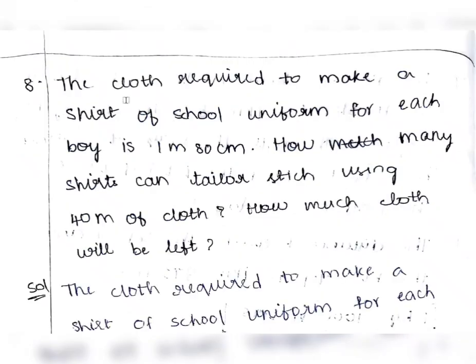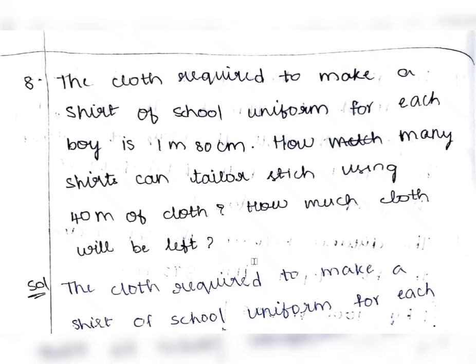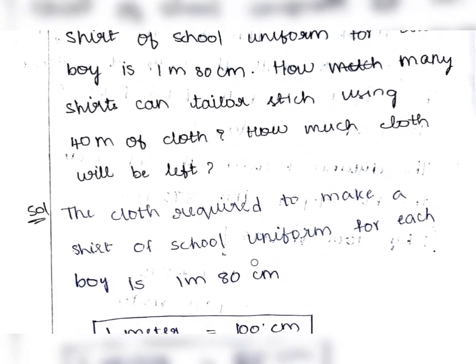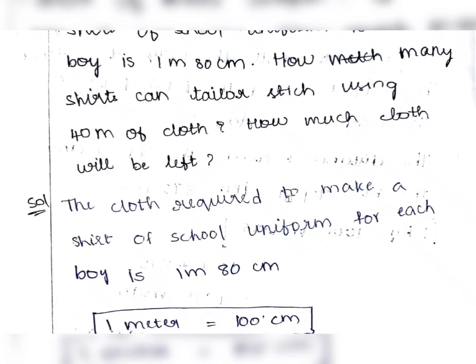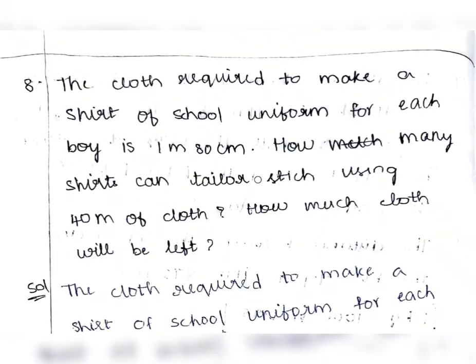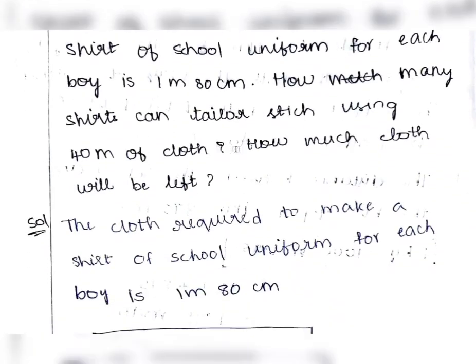Next, in exercise 1.5, the cloth required to make a shirt of school uniform for each boy is 1 meter 80 centimeters. How many shirts can the tailor stitch using 40 meters of cloth? How much cloth will be left? First, we have to write down what is given in the question. That is, the cloth required to make a shirt of school uniform for each boy is 1 meter 80 centimeters, which is given in the question.